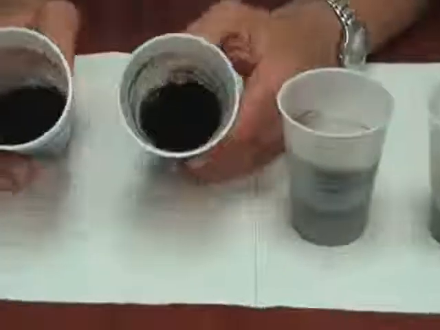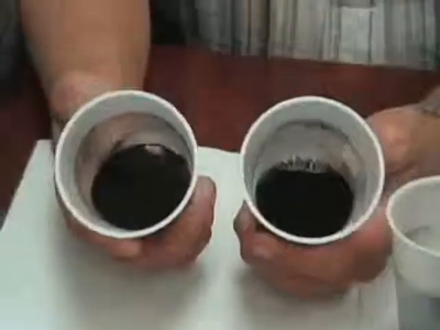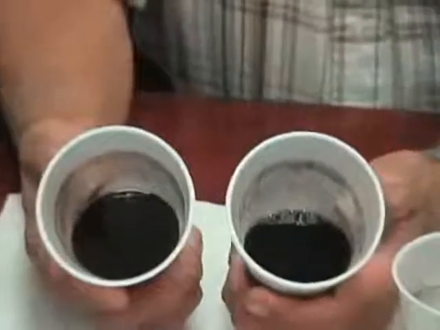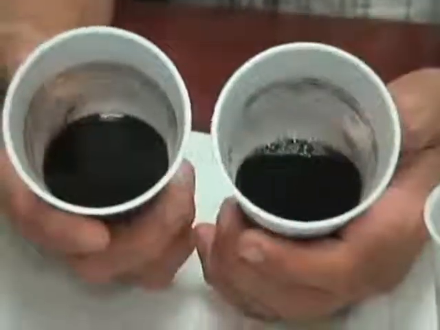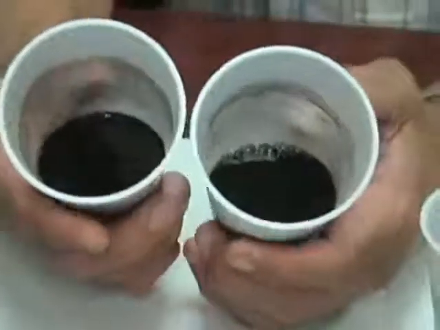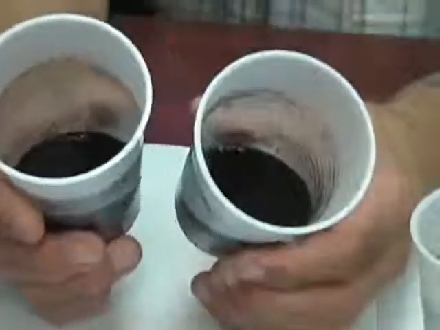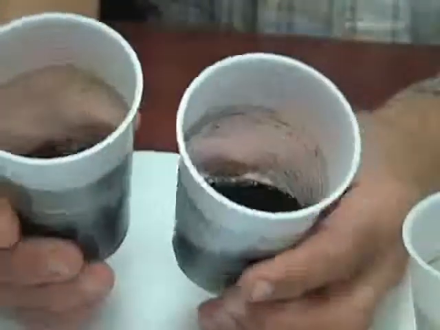The first two, and I don't know if you can see the oil, but it definitely has broken loose and has floated to the surface, which is almost immediate in this case, and to be expected, because they are dispersants. They're not true emulsifiers.